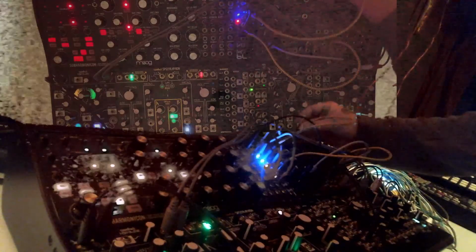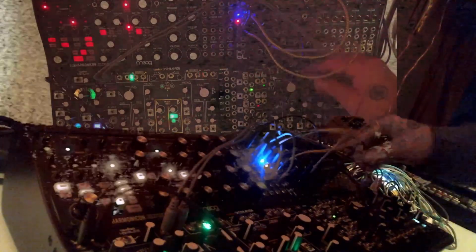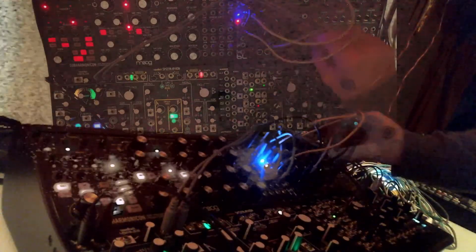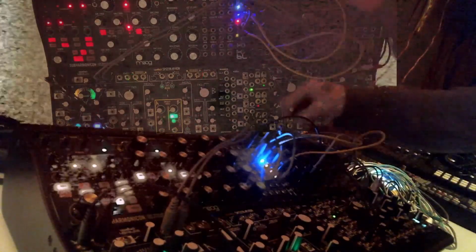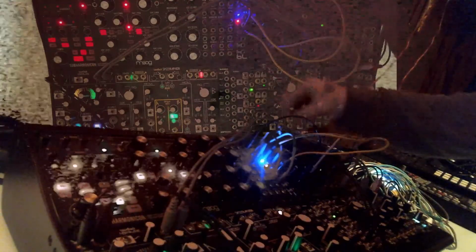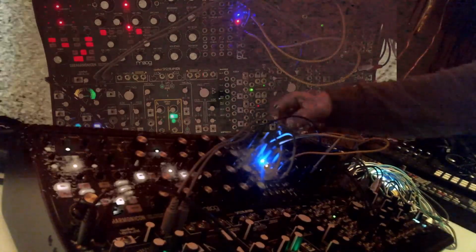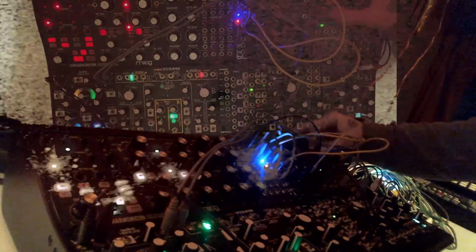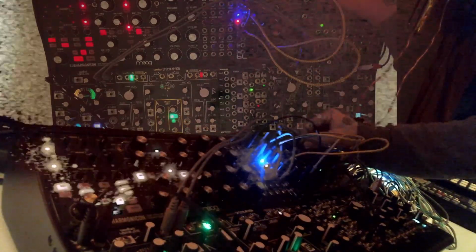Let's use this 2HP envelope generator, and we use that envelope to control the Filthy Filter's opening. Now, that is the second voice of the Subharmonicon going through the Filthy Filter, being opened up with this particular envelope, or Carve.